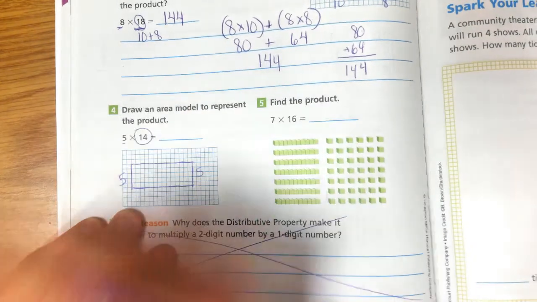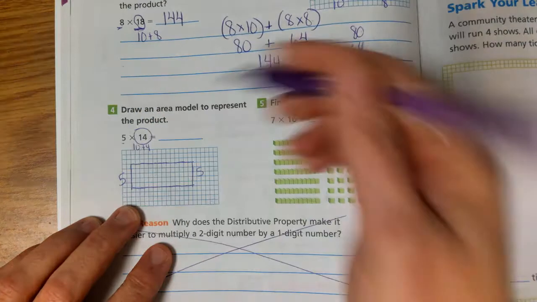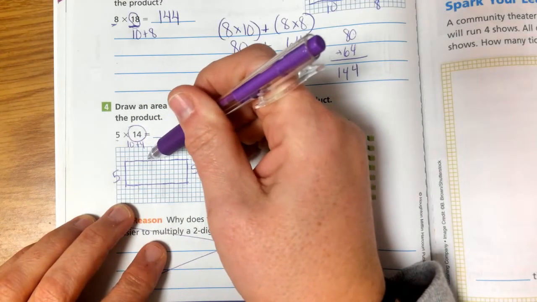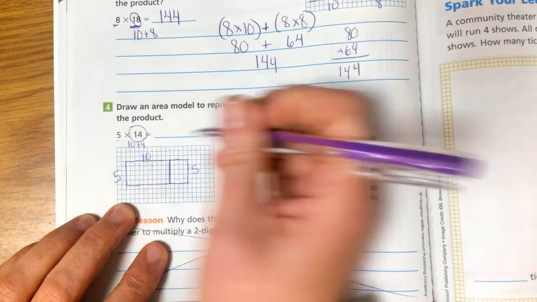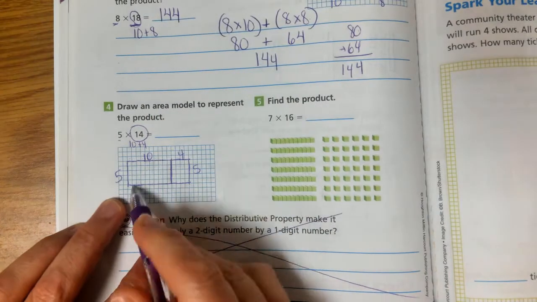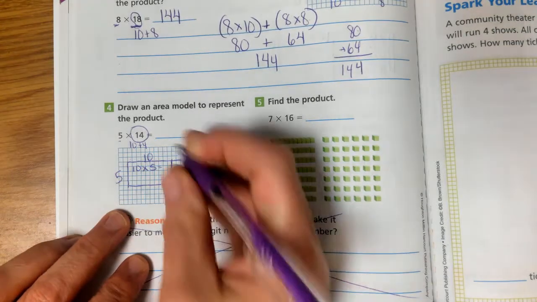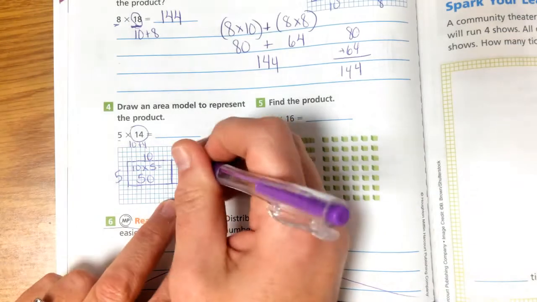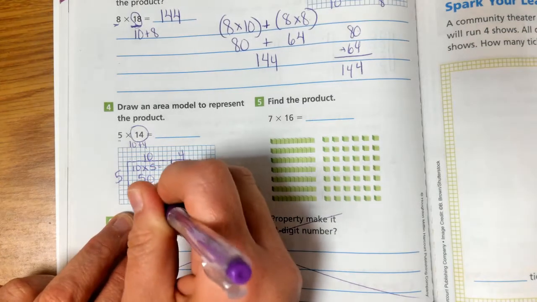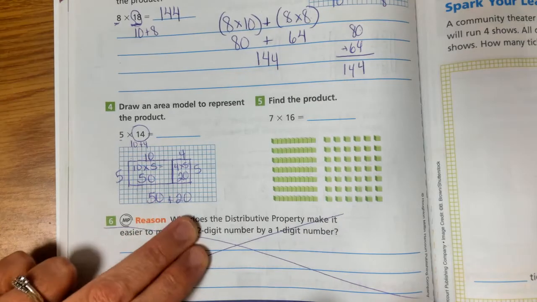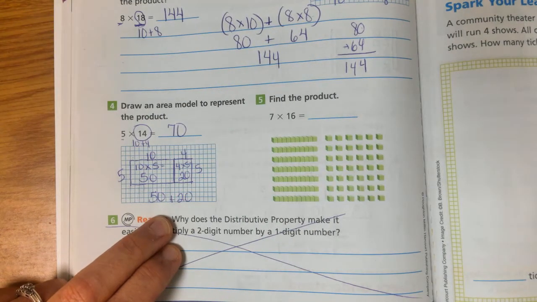I'm going to break apart my 14 by expanded form again. So expanded form of 14 is 10 plus 4. So 1, 2, 3, 4, 5, 6, 7, 8, 9, 10. And then 4 on this side. So this would be 10 times 5, which equals 50. And this area would be 4 times 5, which equals 20. So I would be adding my 50 plus my 20, and 50 plus 20 equals 70. So 5 times 14 equals 70.